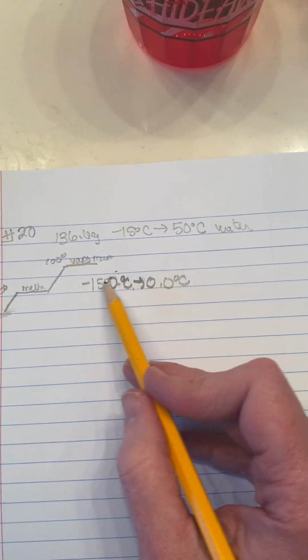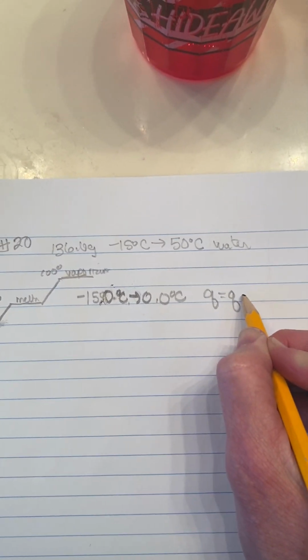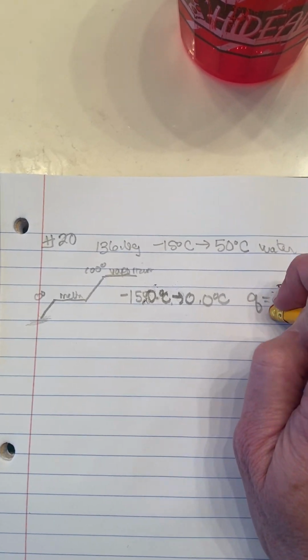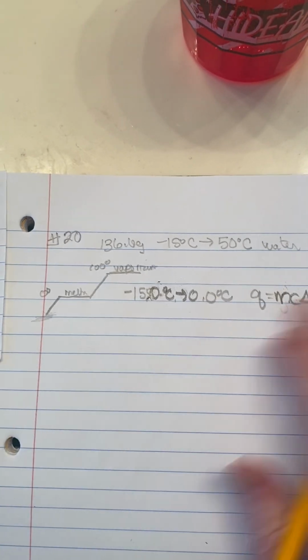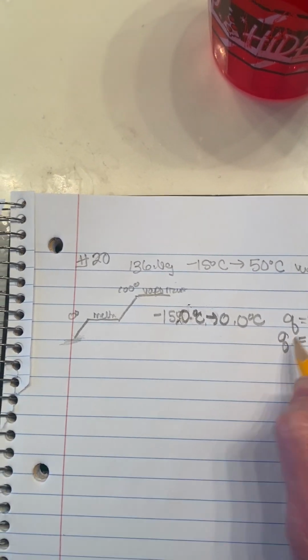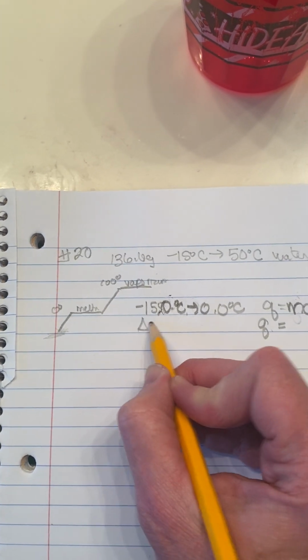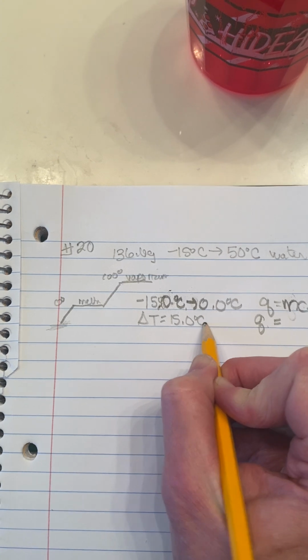This involves a temperature change. So when I'm wanting to know the heat for that, I'm going to see that Q equals MC delta T. I put my information over here. My delta T is going to be 15.0 degrees Celsius.